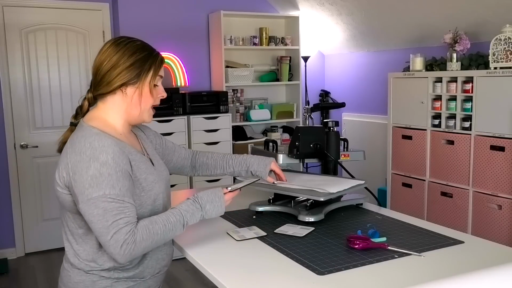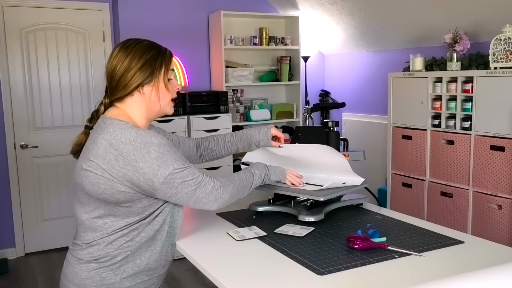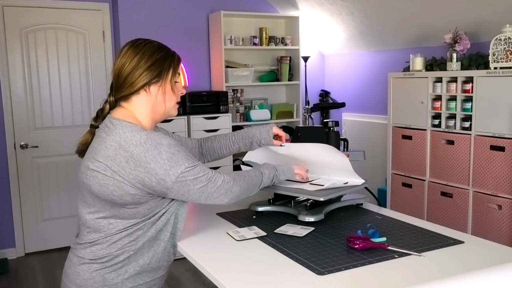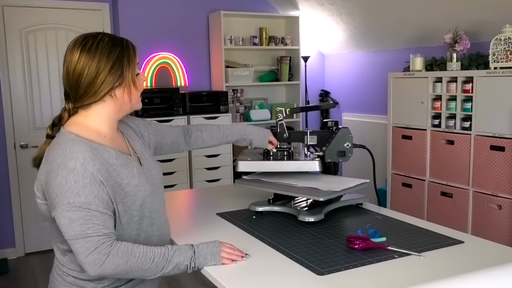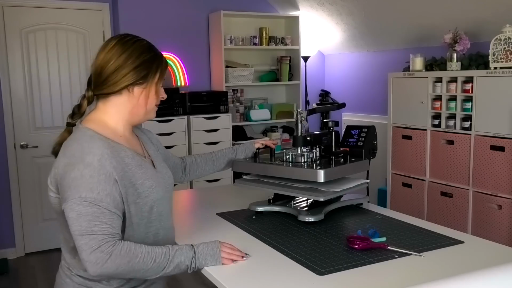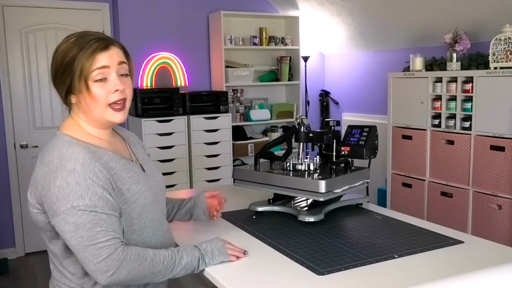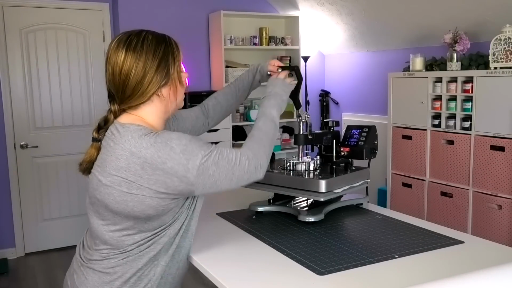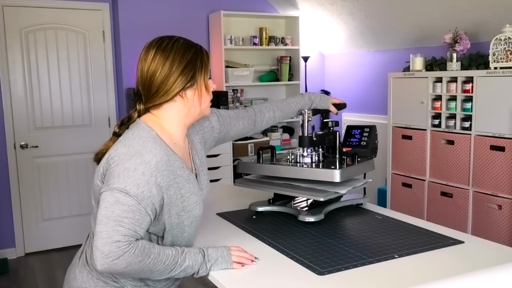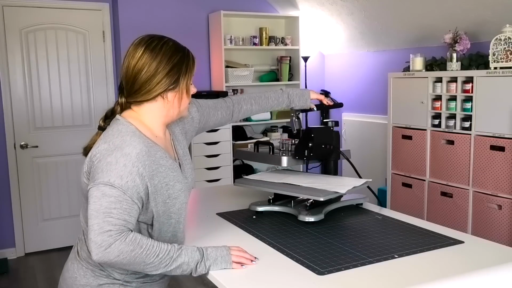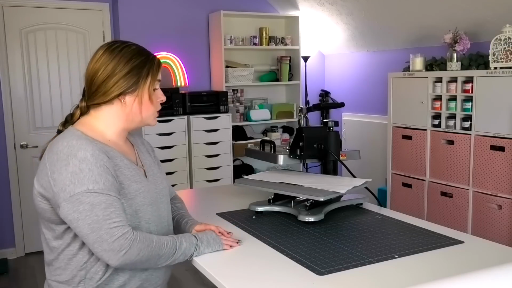So like I said, this is gonna protect the top of the heat press from any blowout that might occur during the sublimation process. Then once all of my coasters are safely in place, I'll lower down my heat press and allow it to sublimate. Then once the time is up, of course, I'll raise the lid on my heat press. And before I touch any of my coasters, I'm going to allow them to cool for just a moment before I pull them off the heat press.